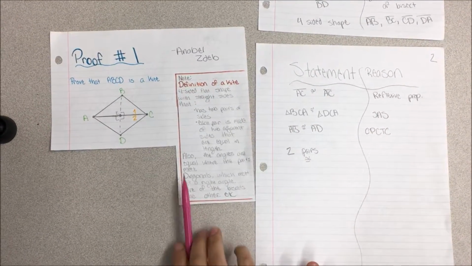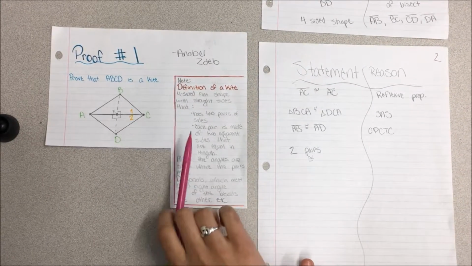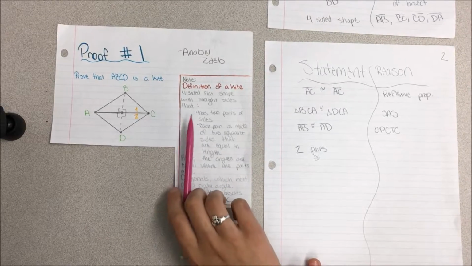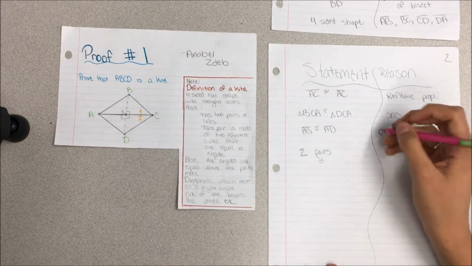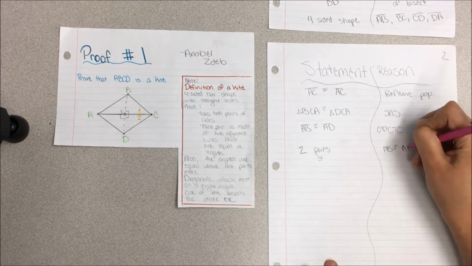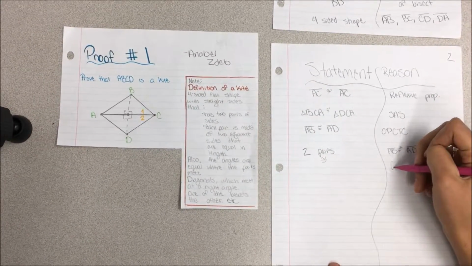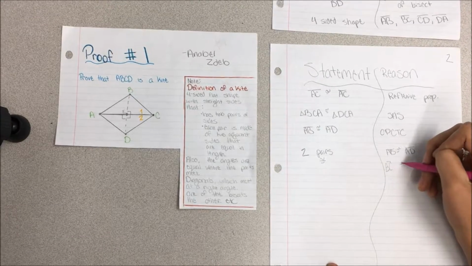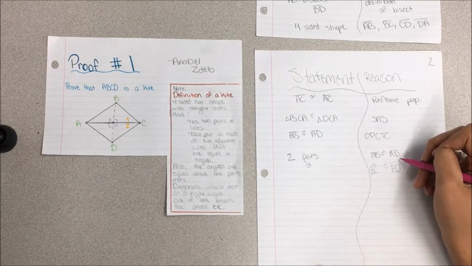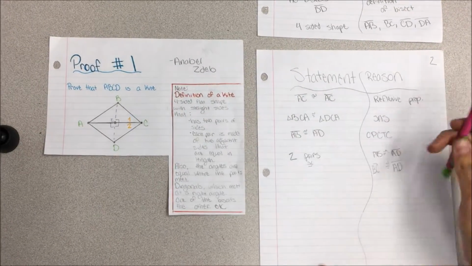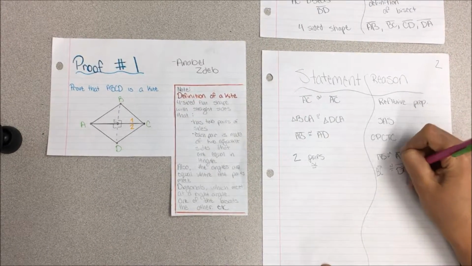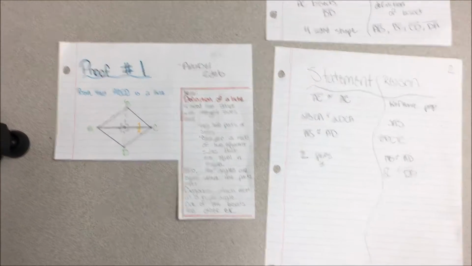So the diagonals. As we said, each pair is made of two adjacent sides that are equal in length, and we know that it has two pairs of sides. So we have AB is congruent to AD, as I said before, as well as BC is congruent to DC. Sorry, it'd be DC, not AD. So we have our two pairs there.